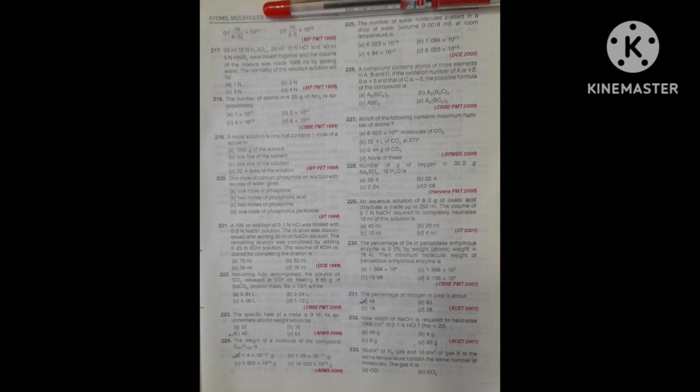The gas X is, just think: option A is CO gas, option B is CO2 gas, option C is H2 gas, option D is NO gas. Just think in a common sense. By using common sense, you can solve it.